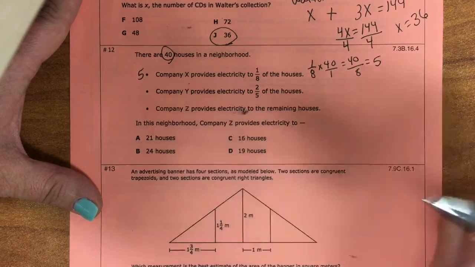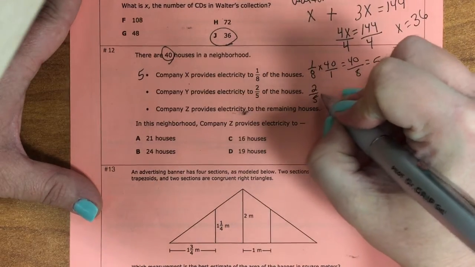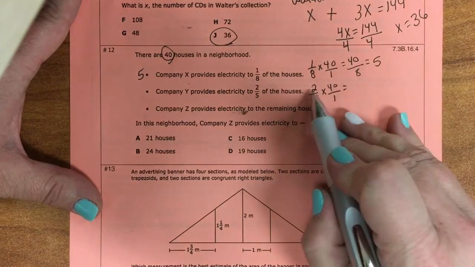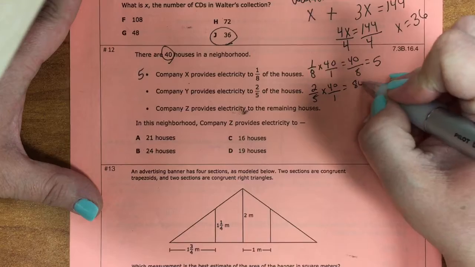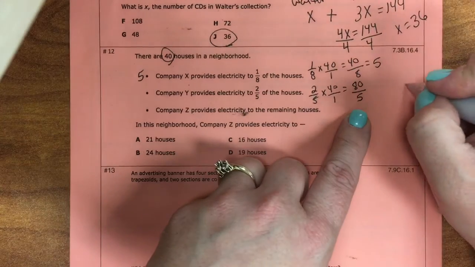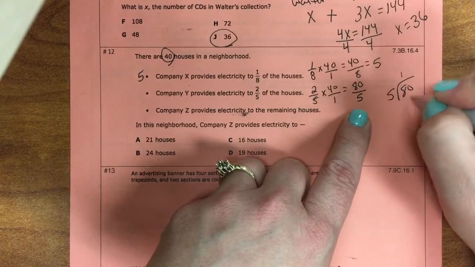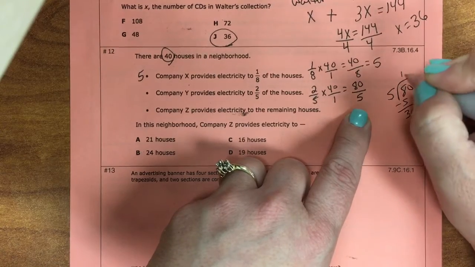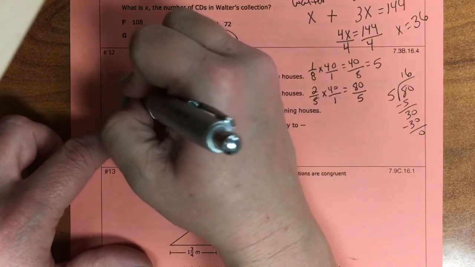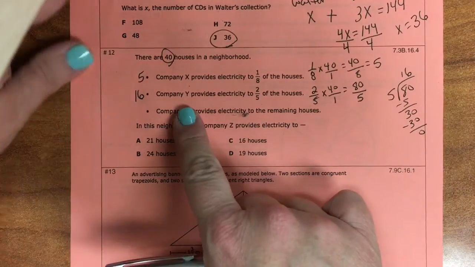Company Y is 2/5. So 2/5 of 40. Put my 40 over 1. 2 times 40 is 80. 5 times 1 is 5. And 5 can go into 80 16 times. So 16 houses are represented by Company Y.